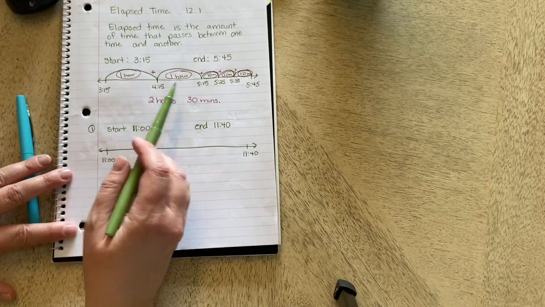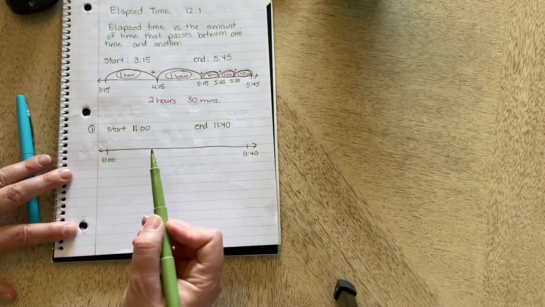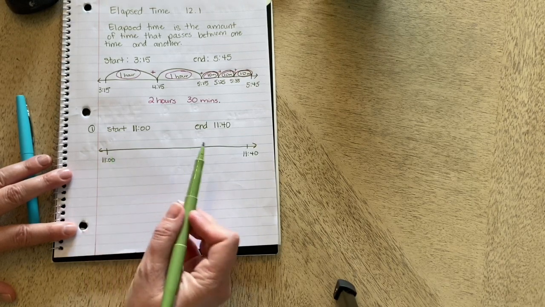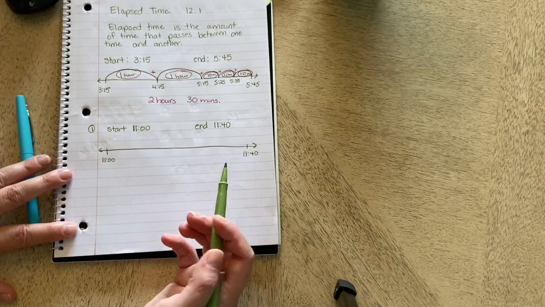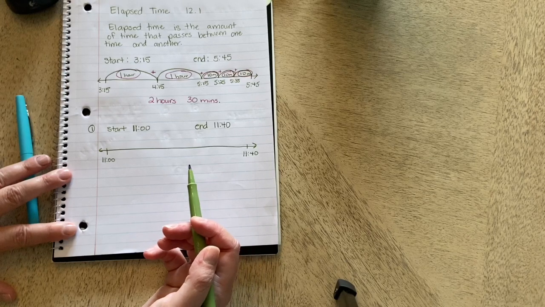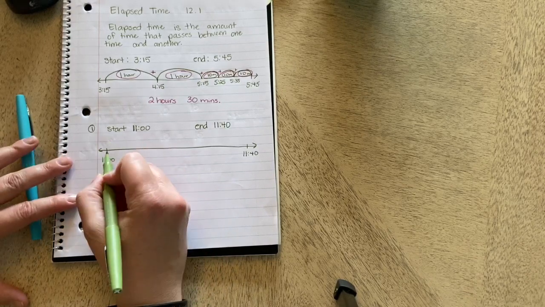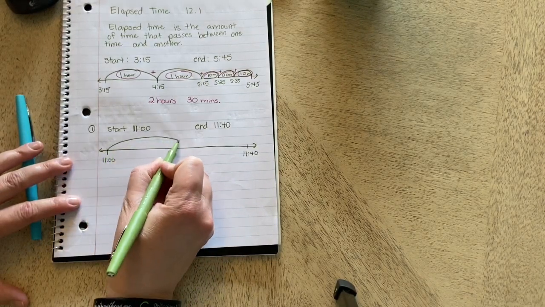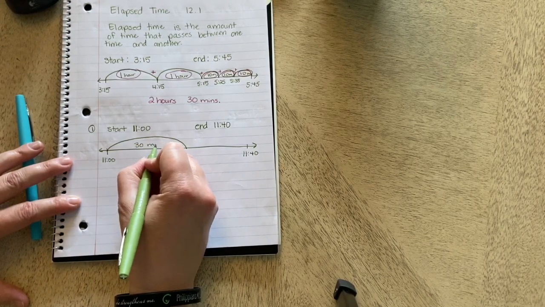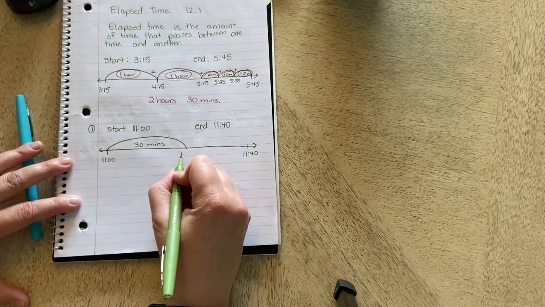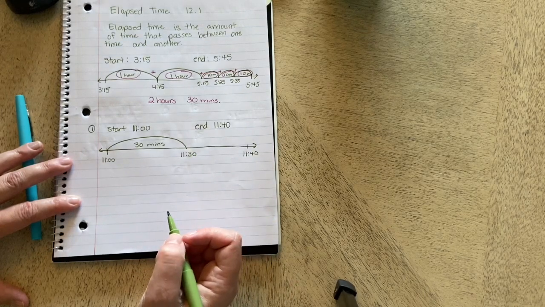So I always want to jump my hours first, like I did on the first problem, but the situation here is that I don't have an hour to jump. If I jump from 11 to 12, I'm going to go over my end time. So in this case, I can't jump an hour, but I can jump 30 minutes. I want to get as big increments as I can out of the way. So 11 plus 30 minutes is going to get me to 11:30.